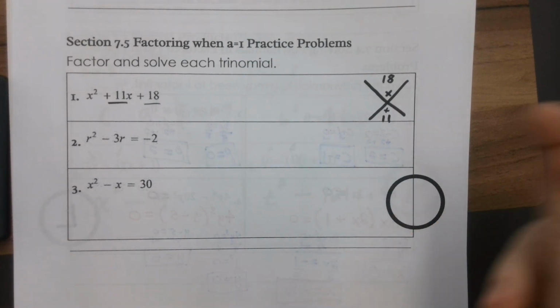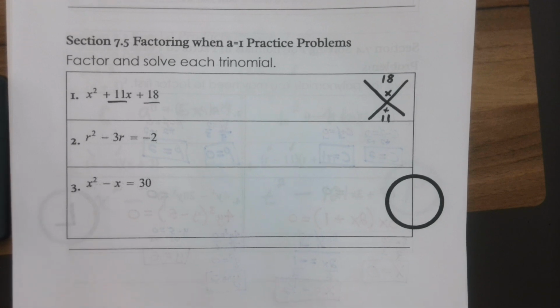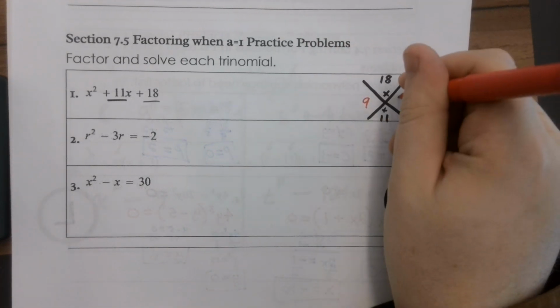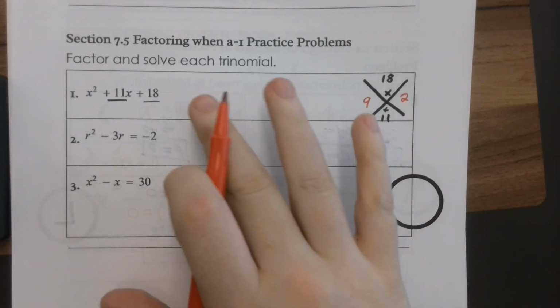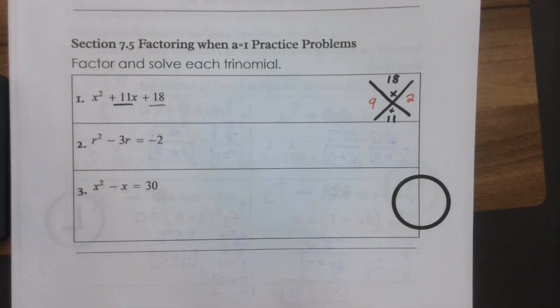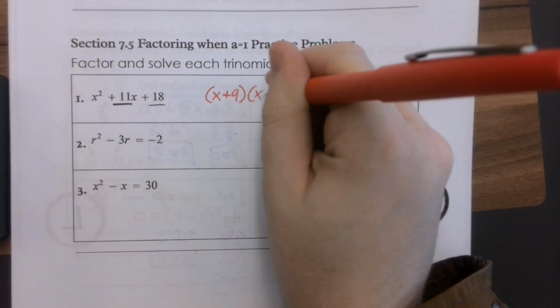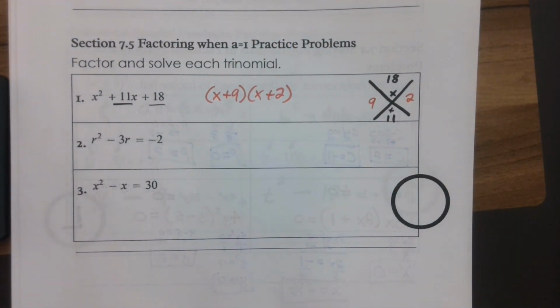When you get quick enough with these, you will no longer need to use the combinator. So what multiplies to make 18 and adds to make 11? 9 and 2. With these type of problems, when your a is 1, we can then just take this and write our answer. Our answer is x plus 9 times x plus 2. Done.